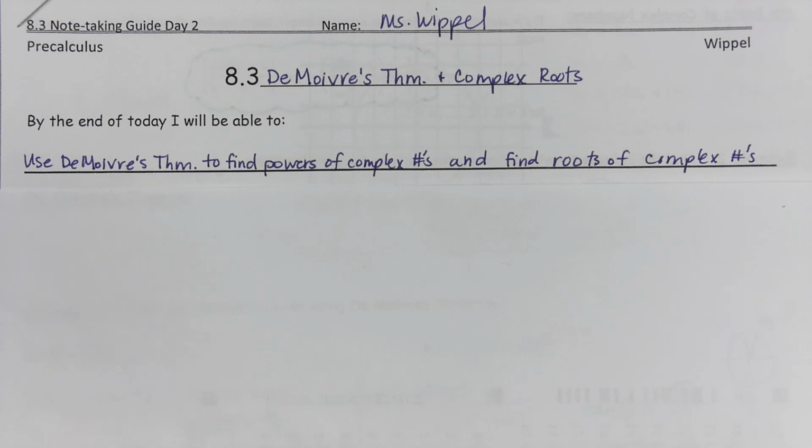Okay, so today we're going to continue talking about complex polar values. And so we're going to learn about de Moivre's theorem and how to find complex roots. And de Moivre's theorem is going to be about finding the powers of complex numbers.